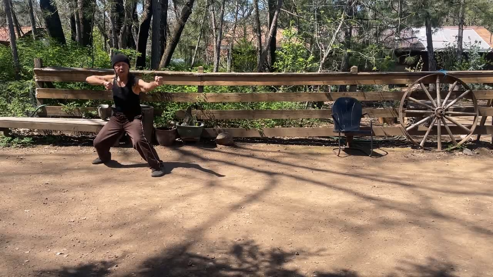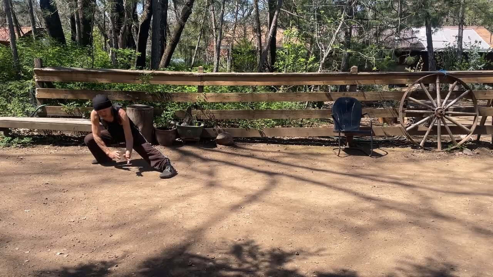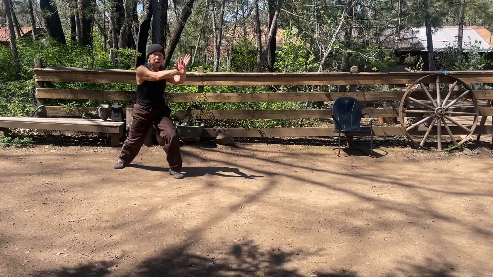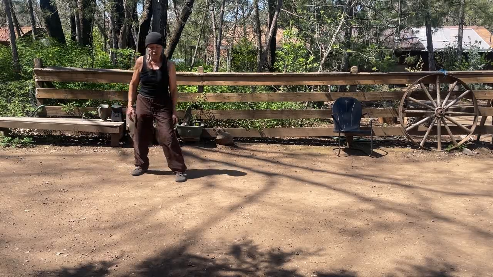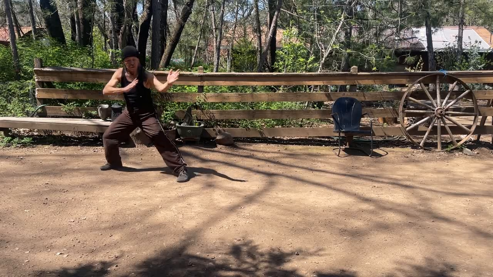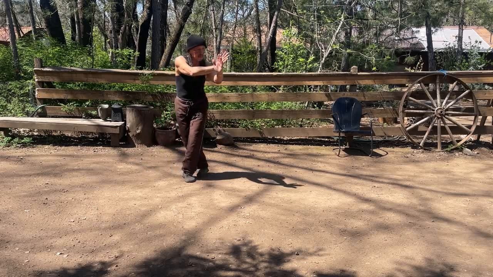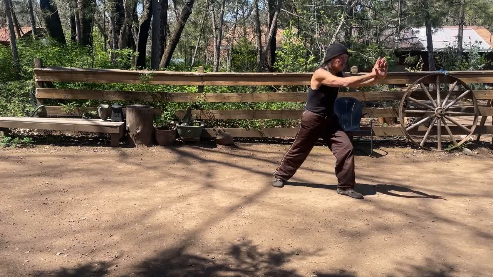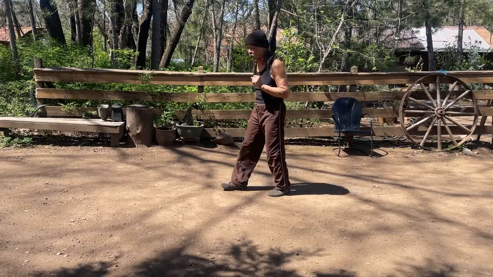From the bow and arrow stance, we're going to drop down into the drop stance like this, and then go forward into the double bladed hand strike. So we're just going to do a walking pace right now. From the bow and arrow stance, drop down here, then skip, skip, like that. You can practice that so that you remember the sequence.